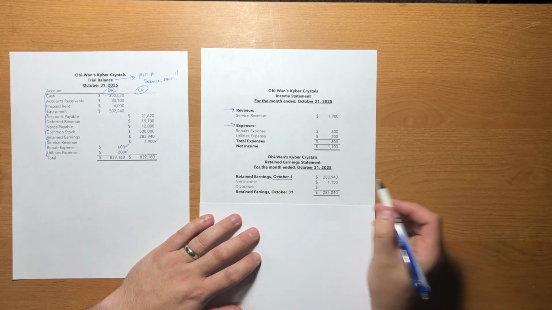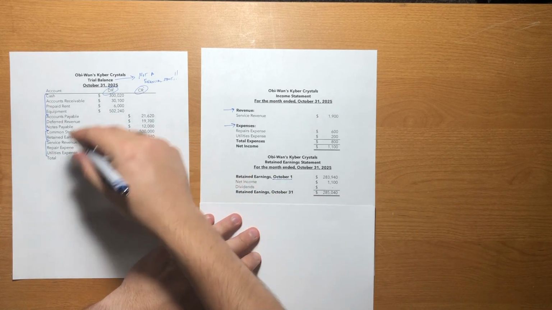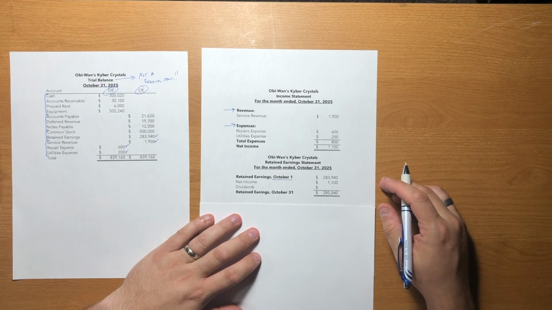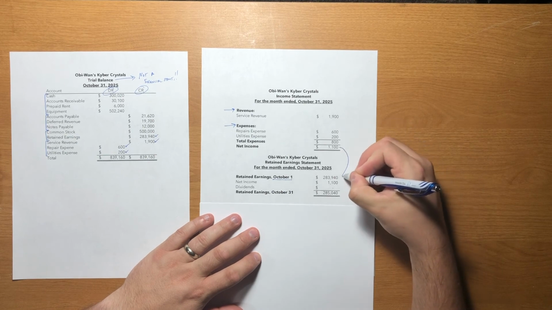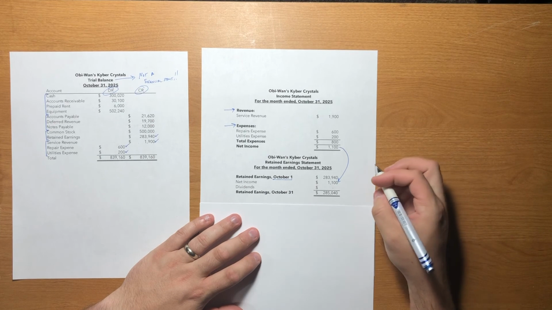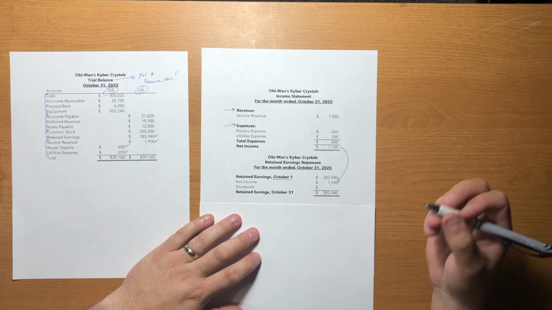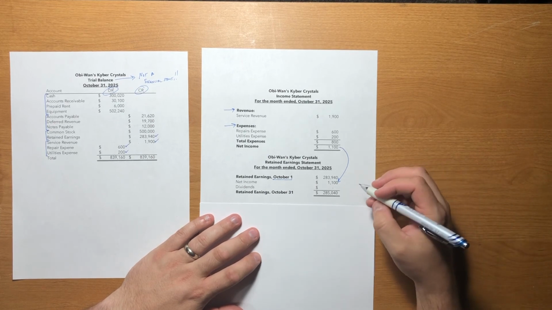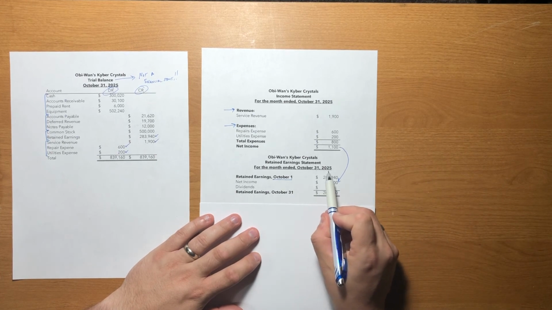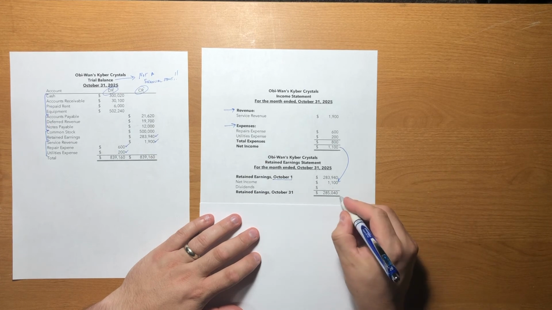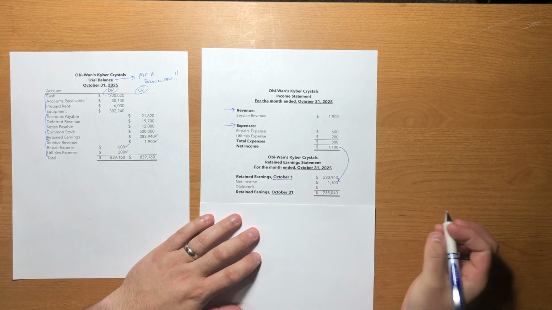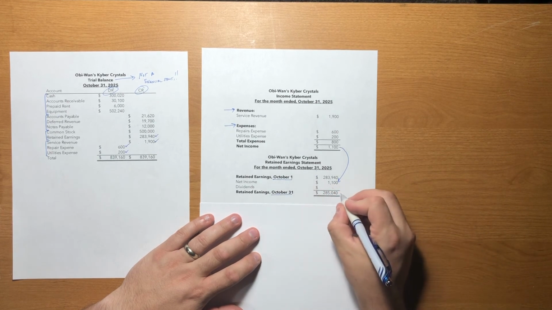Our retained earnings from our trial balance here, $283,940 is what I started with. I have net income of $1,100. I didn't pay out any dividends, and so my kept earnings, kept profits, kept income accumulated up to the end of October 31, 2025 is $285,040. Now, when I go to build the balance sheet for October 31st, what number am I going to need? I'm going to need this one.